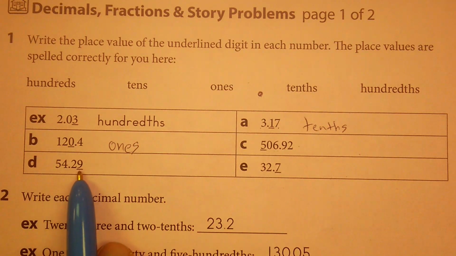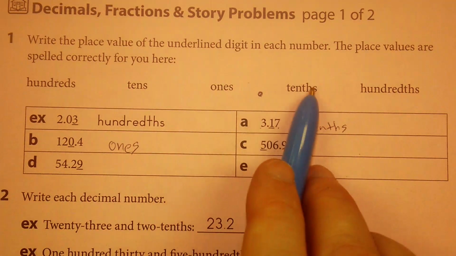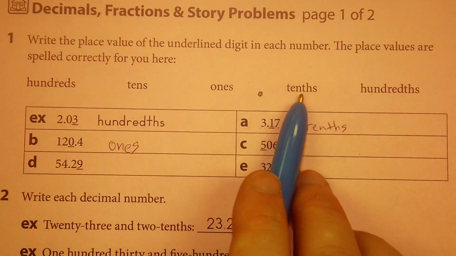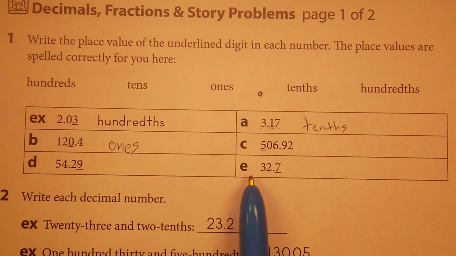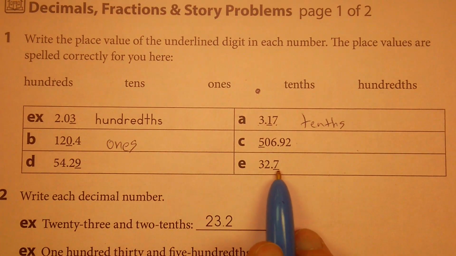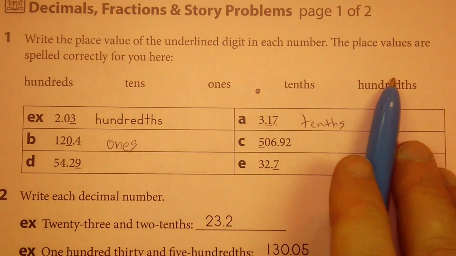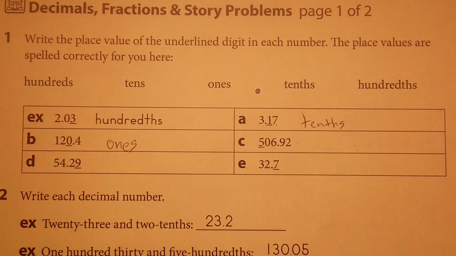54 and 29 hundredths. Where does the 9 go? It's the second number after the decimal. Here's the decimal, 1, 2. Write your answer for letter D. And then for letter E, I'm not even going to help you even a little bit. Just pause the video and figure out where that 7 is compared to our hundreds, tens, ones, tenths, and hundredths. Okay? Pause if you need to.